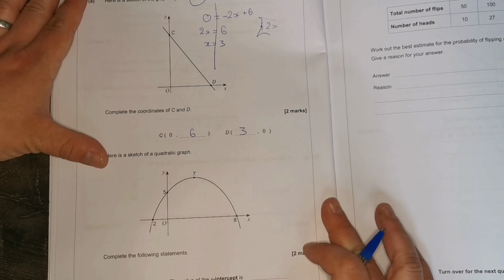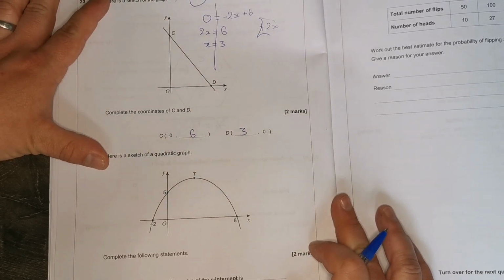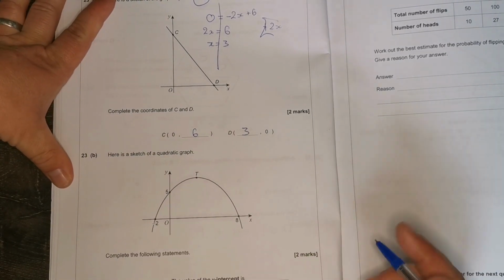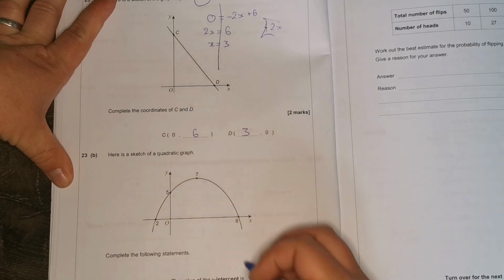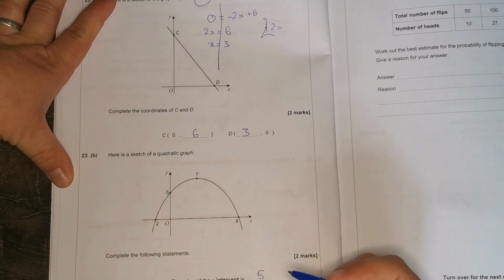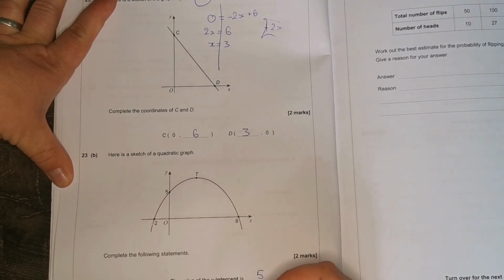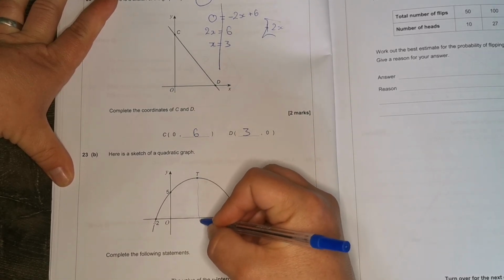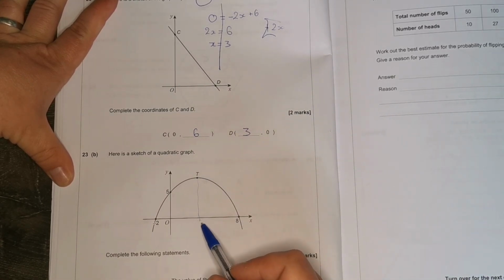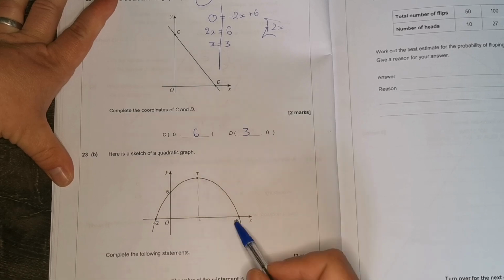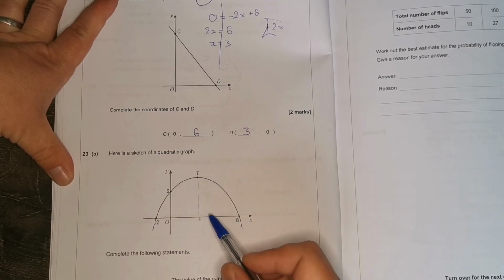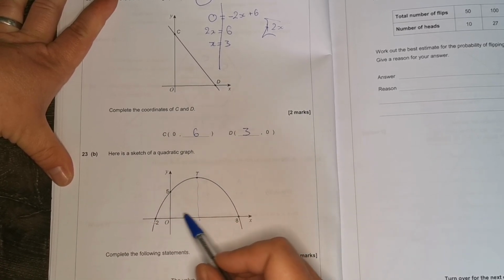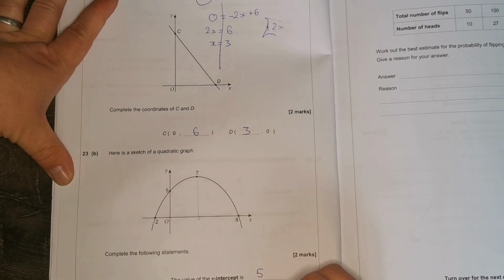Here's a sketch of a quadratic graph. Complete the following statements. The value of the y-intercept, well, that's just where we're going through there, so that is 5. The x-coordinate of the turning point T is, so the x-coordinate will be whatever's there. Well, from there to there is 10. So halfway must be 5. So that must be 3.